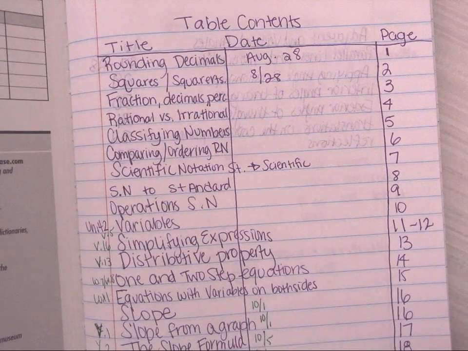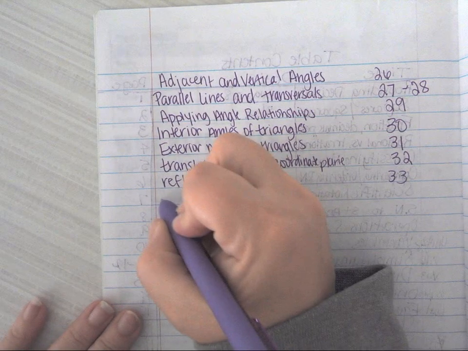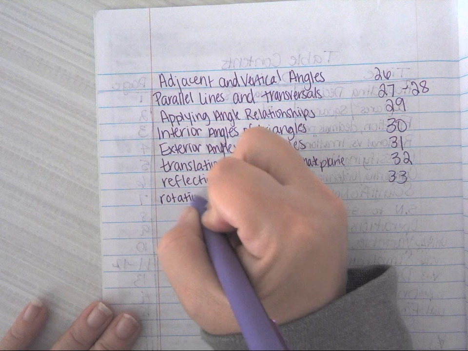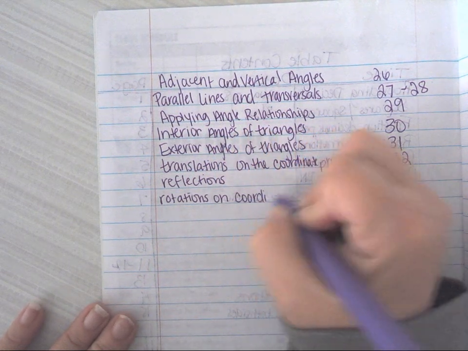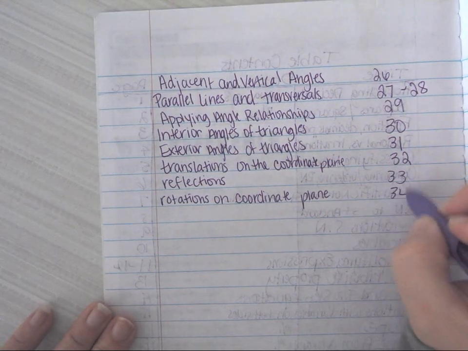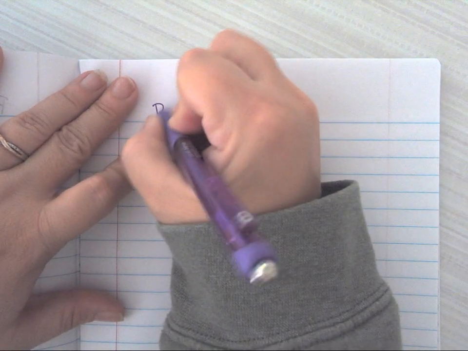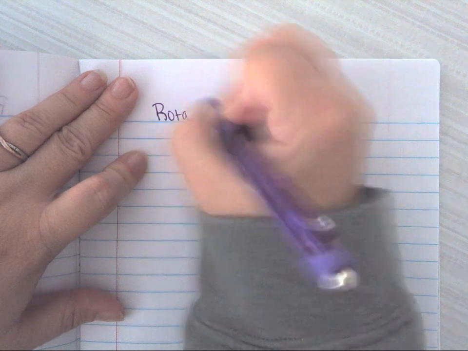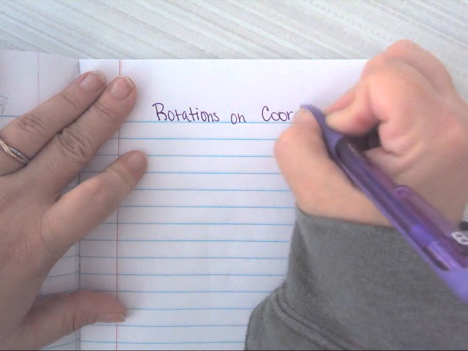Right, today we are going to be talking about rotations on the coordinate plane. And this can be the most confusing, because you have to remember the rules for rotations. You can think about it, but it's kind of hard to see on paper. So there are rules that we're going to follow.